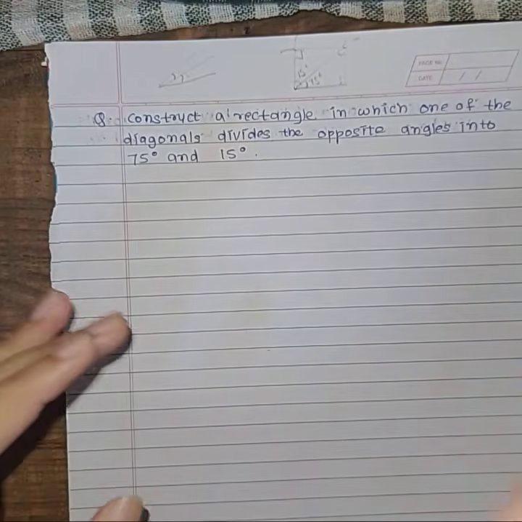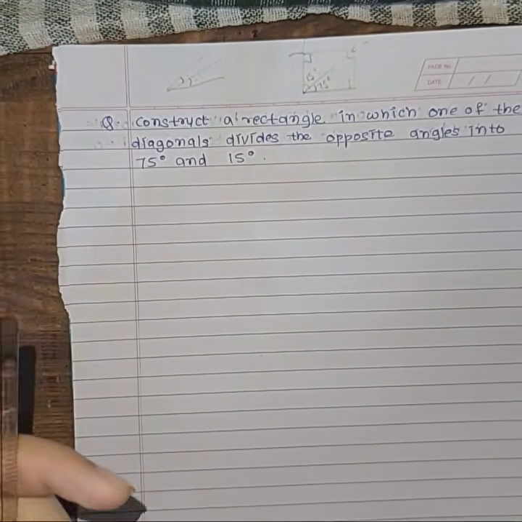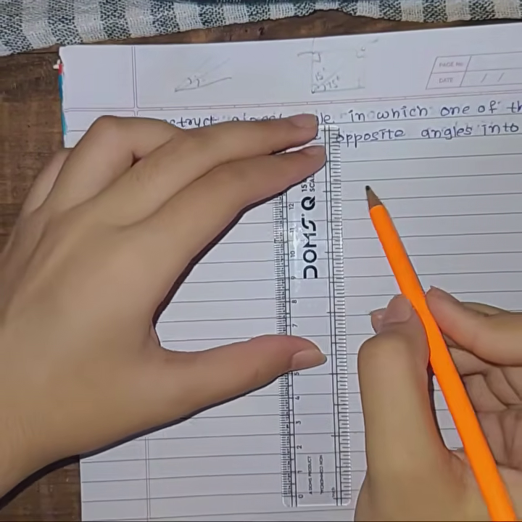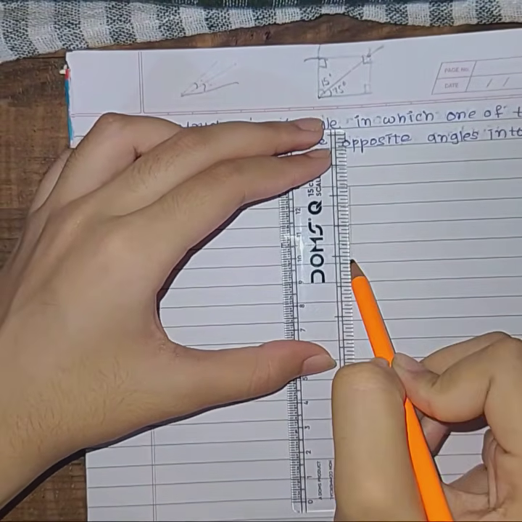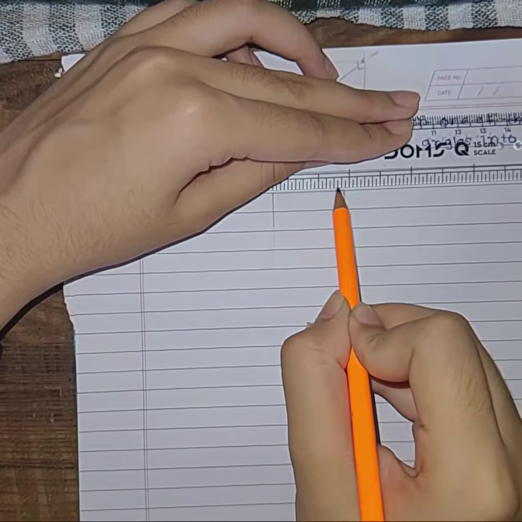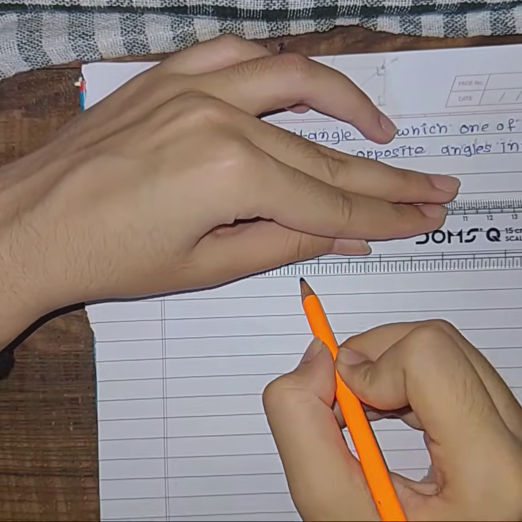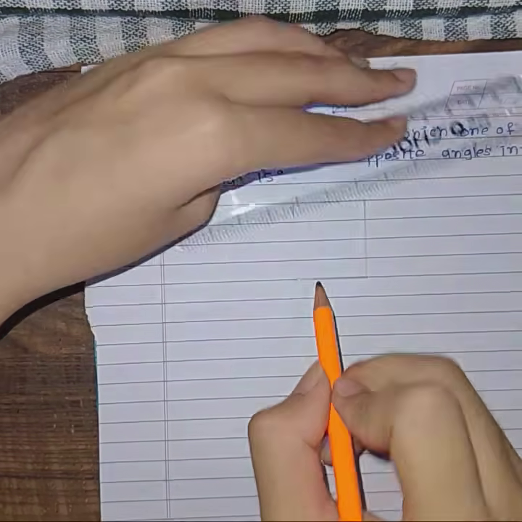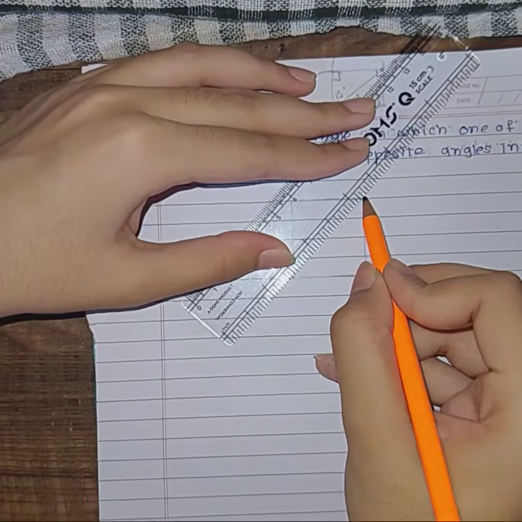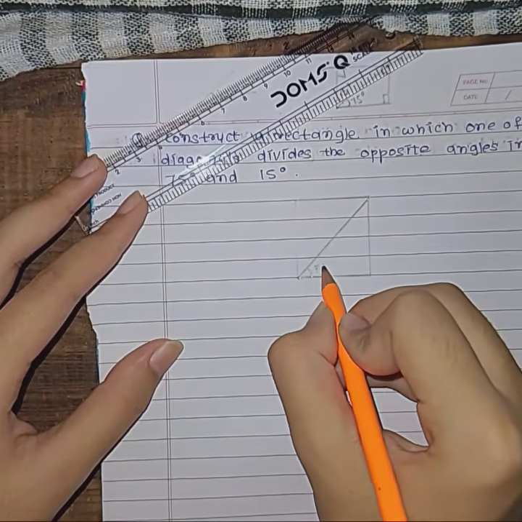Okay, so first I will draw a rough sketch, the rough diagram of the construction that we are going to make. This is a rough diagram, so it does not have to exactly look like what you're going to construct. It's basically the idea behind the construction that we have to draw, that our construction needs to look somewhat like this.